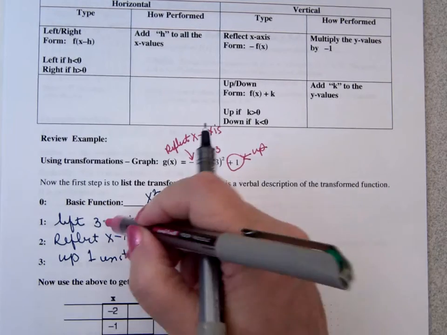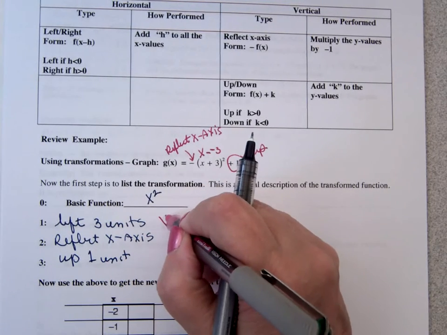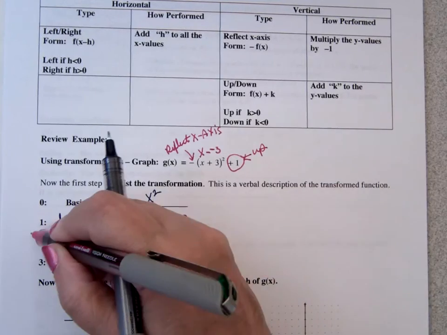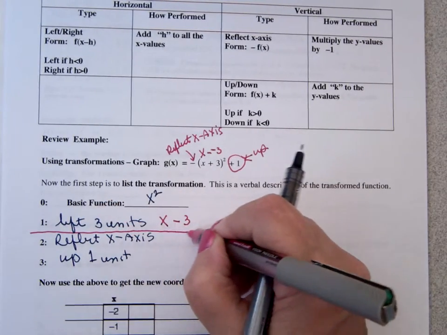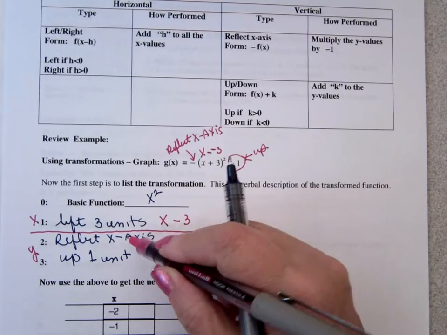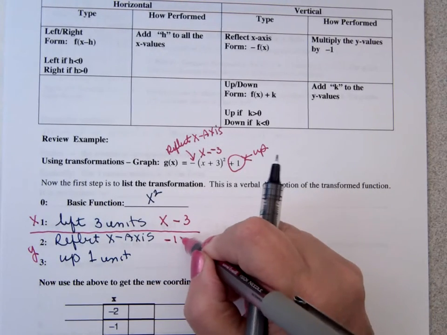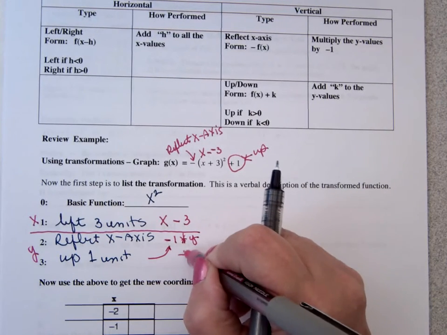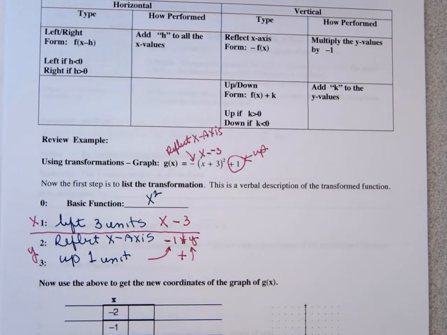Now, if I look at the list, left 3 says I take x, and essentially I'm going to subtract 3 from all the x's. I'm now done with x. Everything else is y. Reflect is minus 1 multiplied times y. Up means I'm going to add 1 to the y value that I just got.